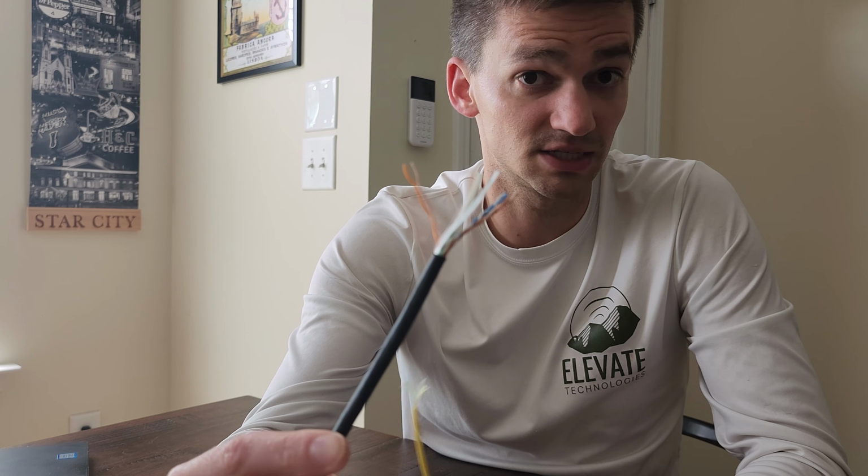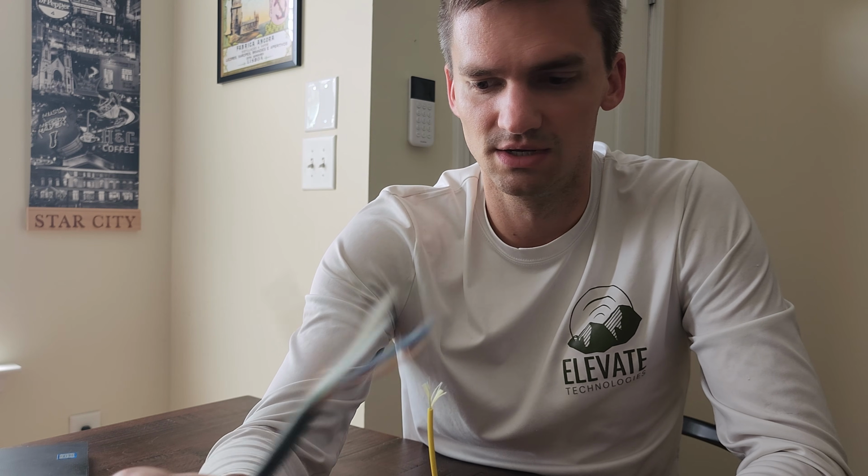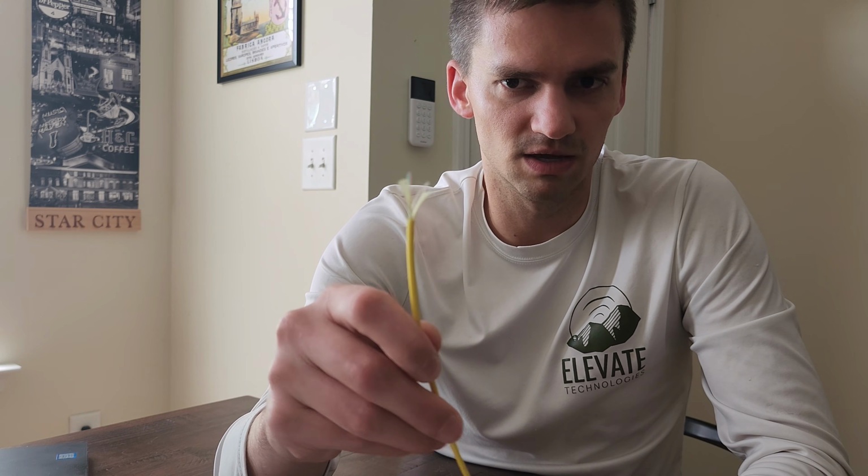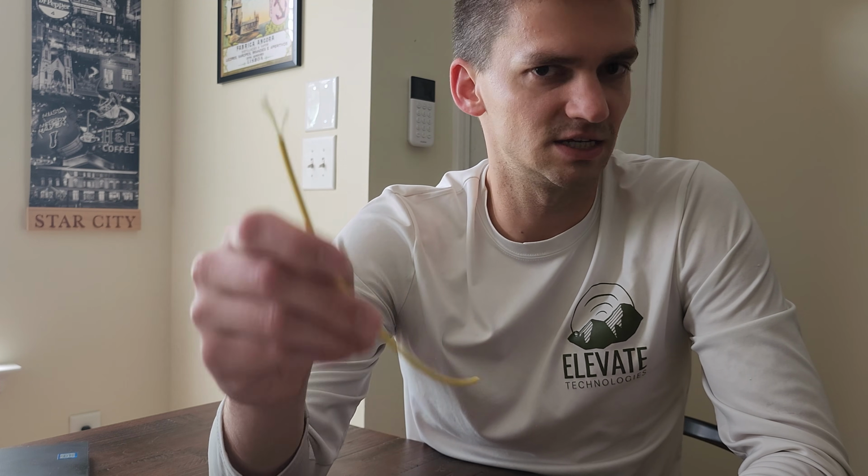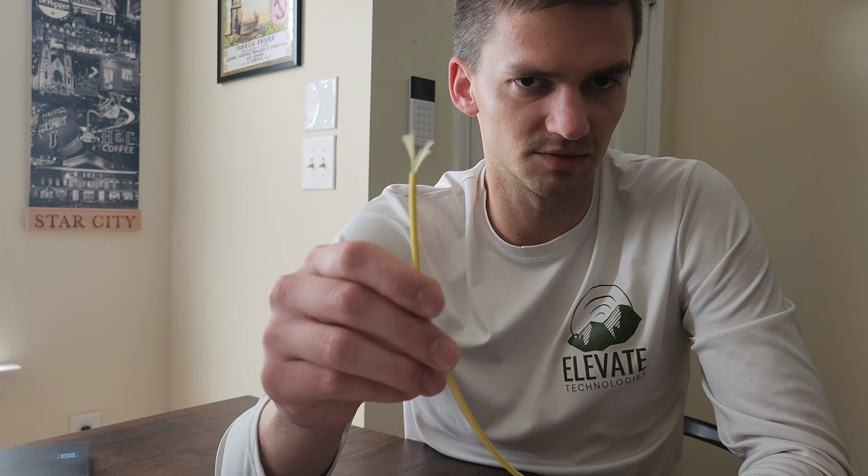So as well, to terminate this to a keystone maybe would take a few minutes, less than 5 minutes at most. Whereas this maybe takes you 10 minutes per strand. So it could be as much as 30 to 40 minutes to terminate this. Now, again, as you get better in training and things like that, that becomes faster and faster.